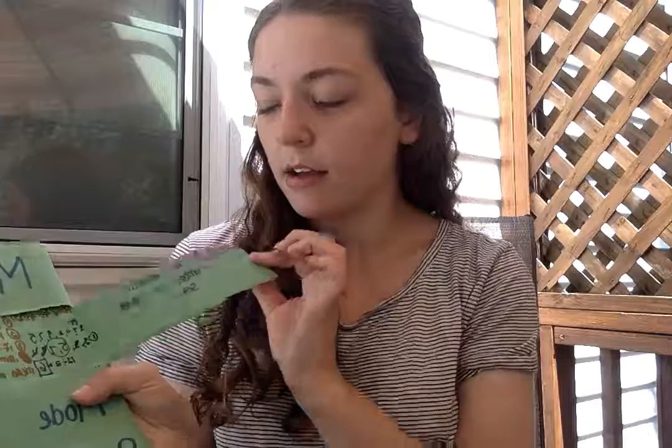So these are my 4 foldables, and I love these because they're great for all students, especially students with disabilities. They have that visual color and the tactile aspect, and a visual reminder of information learned.